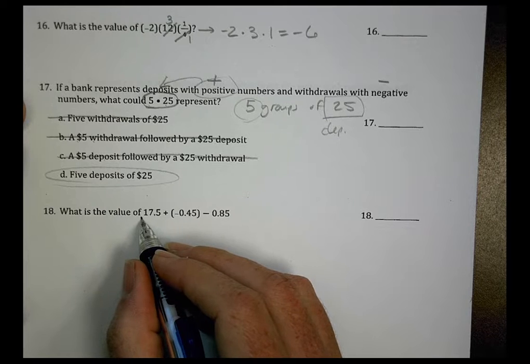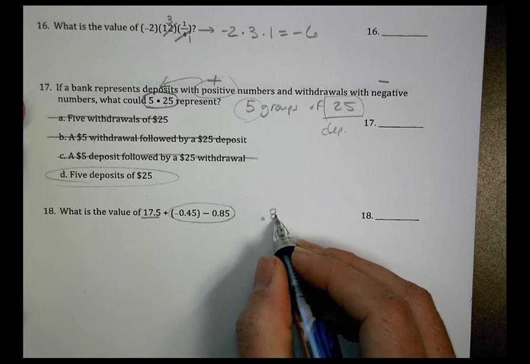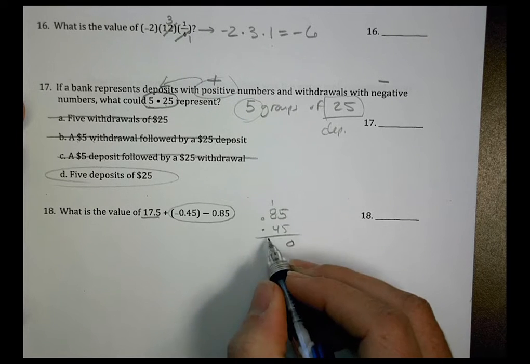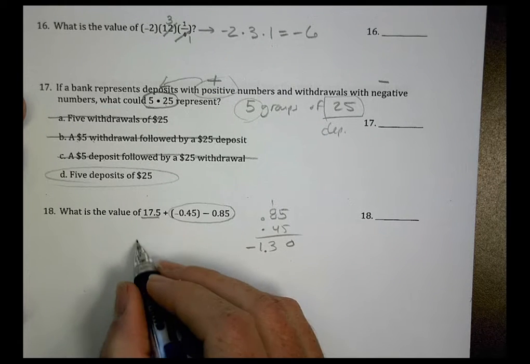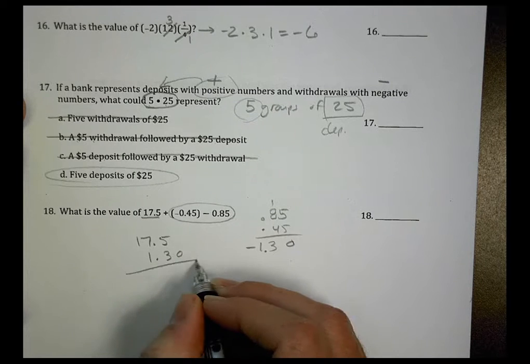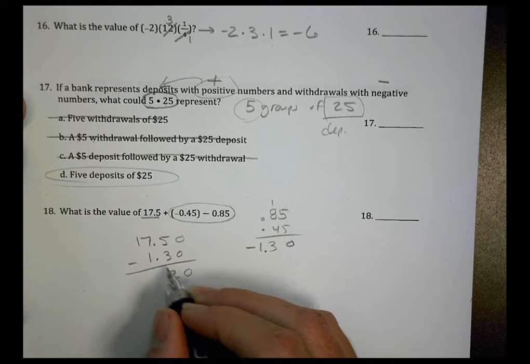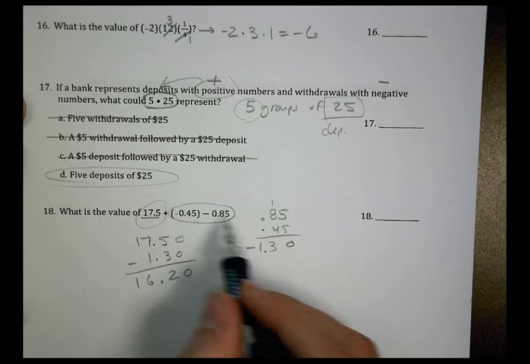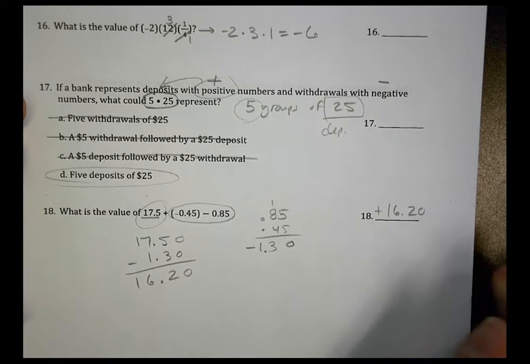Number 18, what's the value of this? We have a positive number, and then we have 2 negatives. So we can group those together first, 0.85 and 0.45. Add up the sums, so we have 1.30. So we have a negative 1.30. Now let's find the difference between 17.5 and 1.30. 0 minus 0 is 0, 5 minus 3 is 2, decimal, 17 minus 1 is 16. And the positive is larger than the negative, so we're going to keep it as a positive. 16.20 right there.